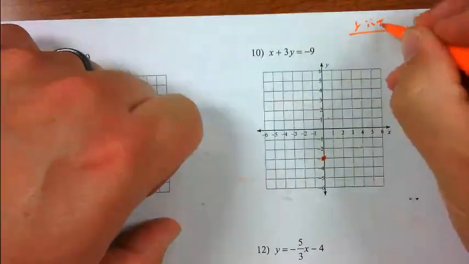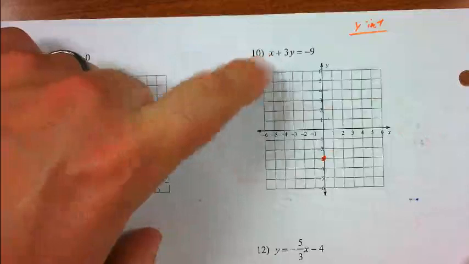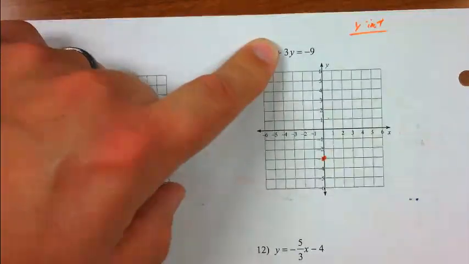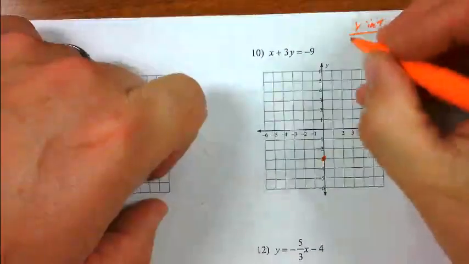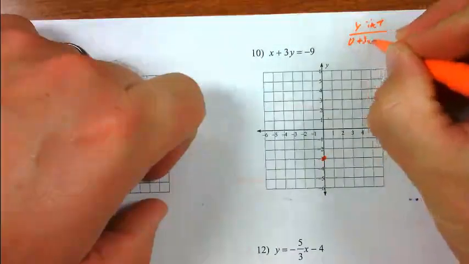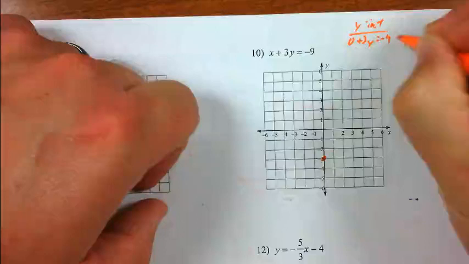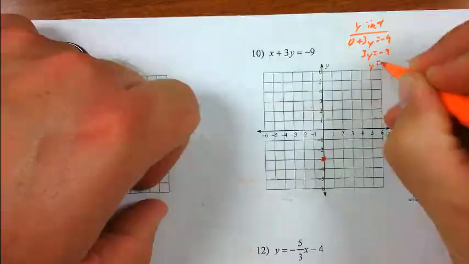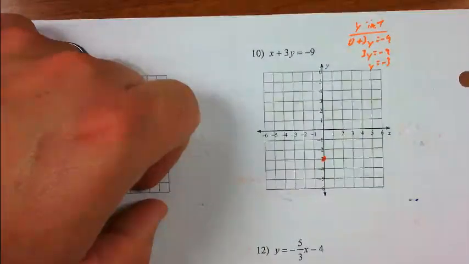You don't really have to for these because, again, it's easy just to say, all right, plugged in 0, that cancels out. Divide by the number that's there, and that's our intercept. That's all you really have to do. But again, if you want to show work, this would be it. Again, that gives us a point at -3.